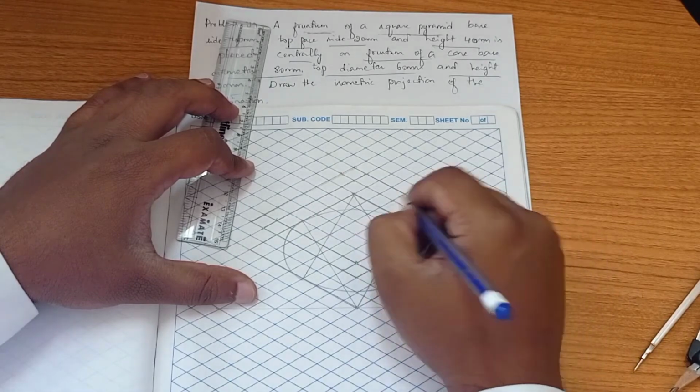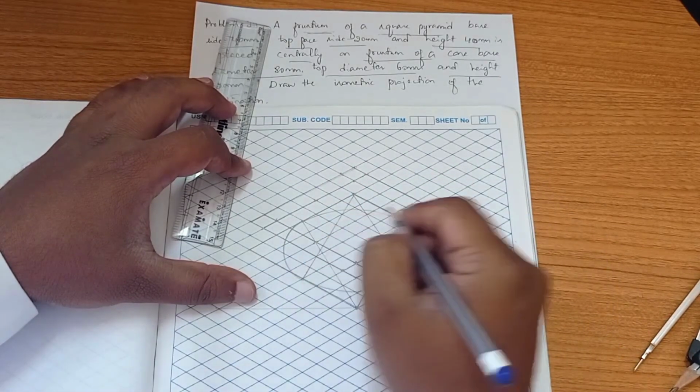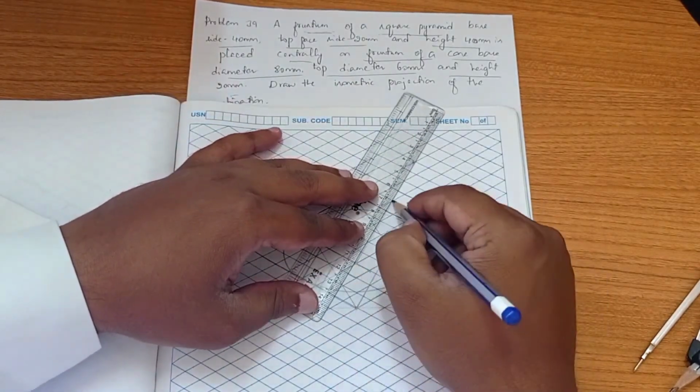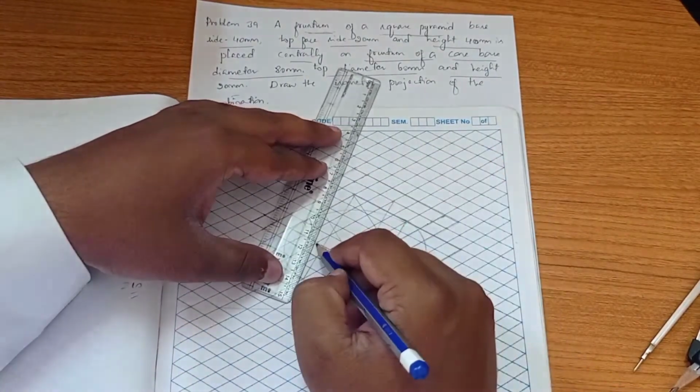Again, 4 arc by center method. Mark the middle point of the box. It is 60, so mark exactly the 3 boxes. So again use the arc by center method to construct the ellipse here.